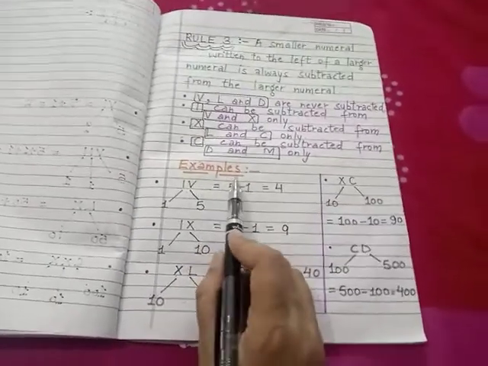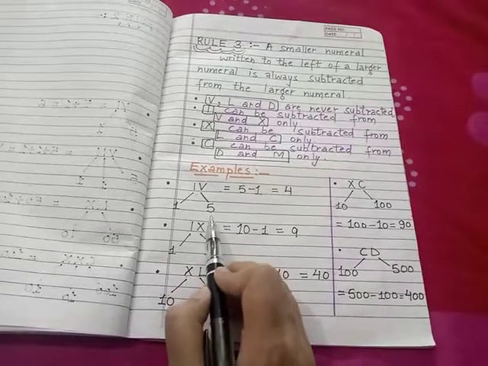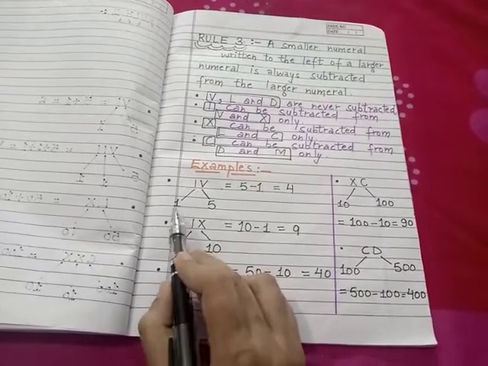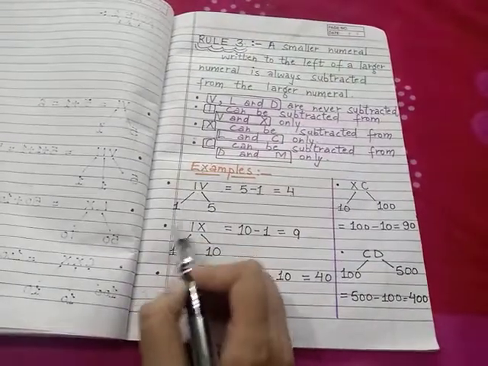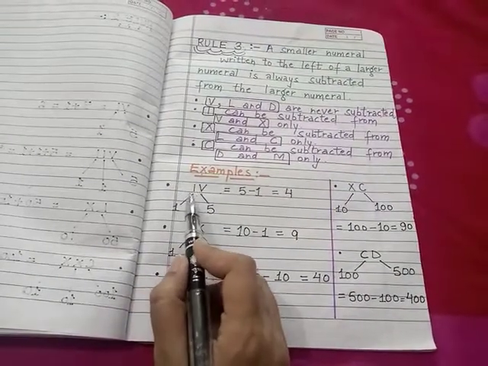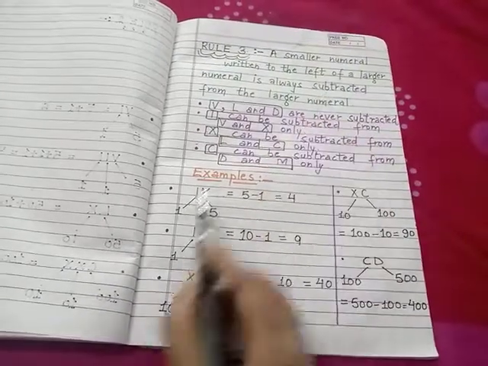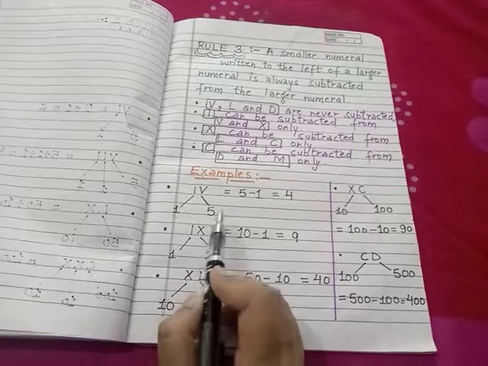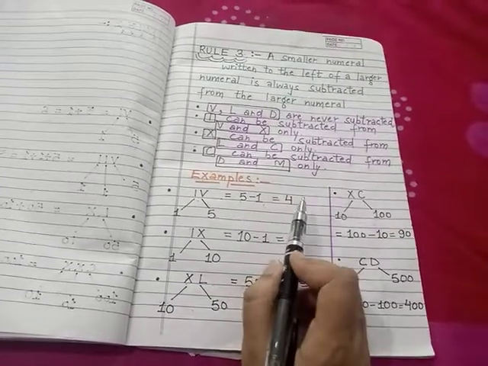Now if we take the example, here I and V are written. V is a symbol of 5 and I is a symbol of 1. As we can see, according to this rule, the smaller numeral is written on the left side of the greater numeral. So we have to subtract these numbers, and on subtraction we will get 4.